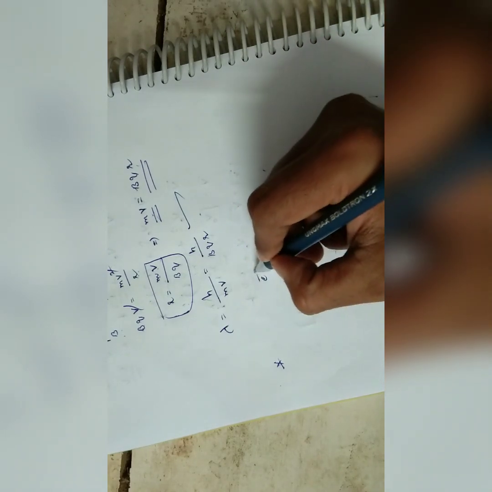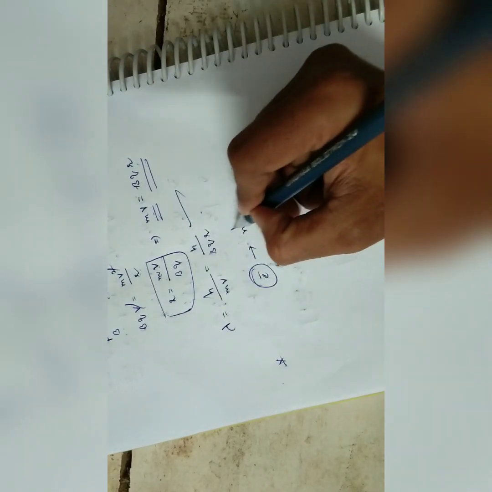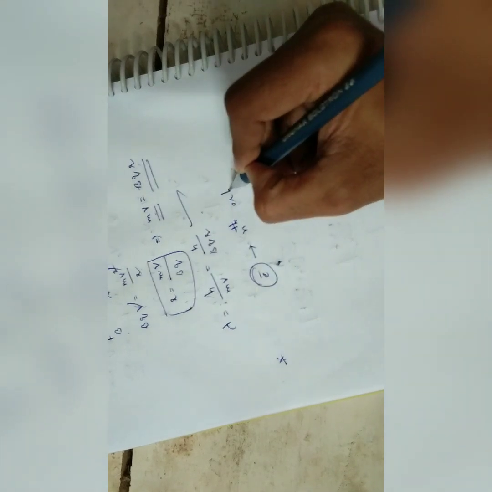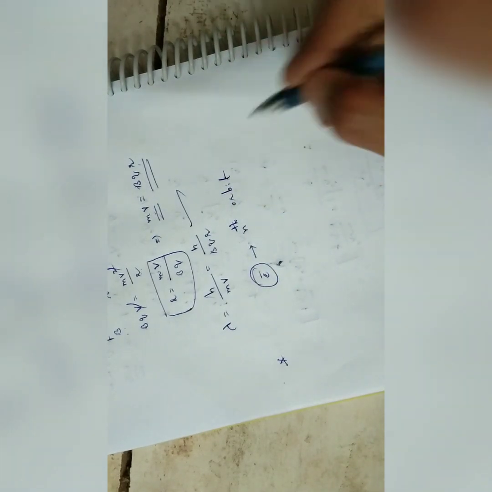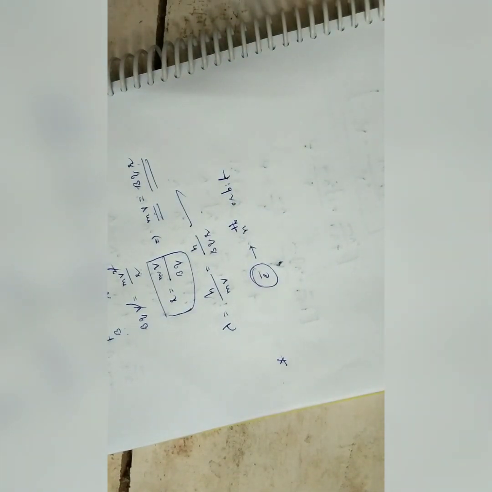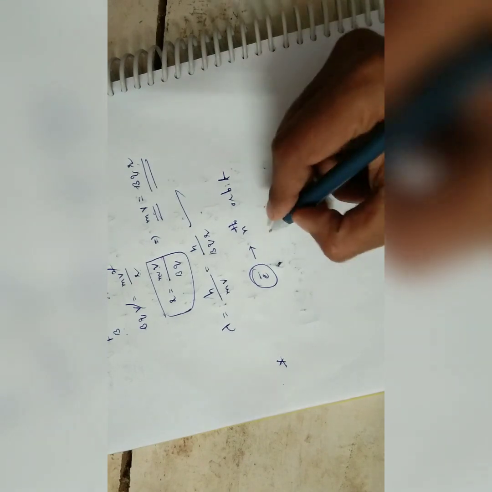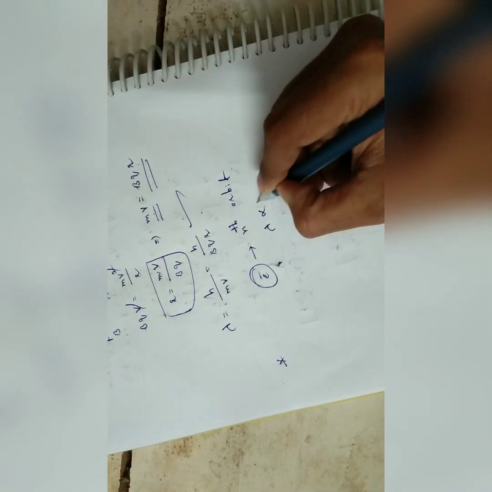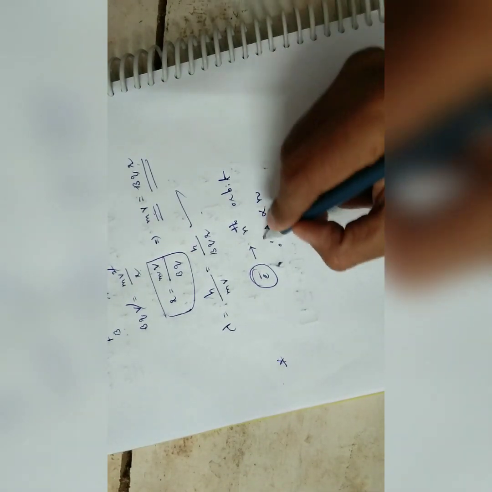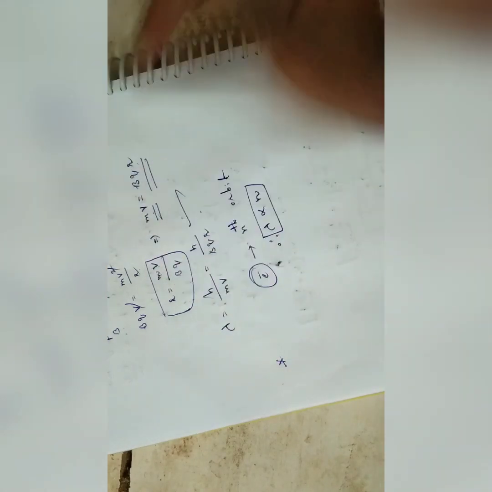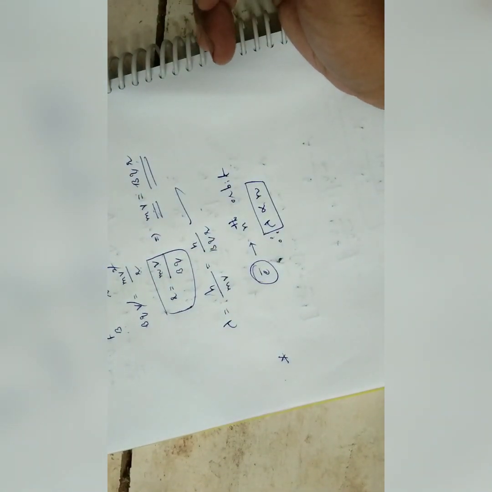If the electron is revolving in the nth orbit, the relation between the de Broglie wavelength and the number of the orbit is that lambda is directly proportional to n. Very, very important relation: the de Broglie wavelength is directly proportional to the number of the orbit in which the electron is revolving.